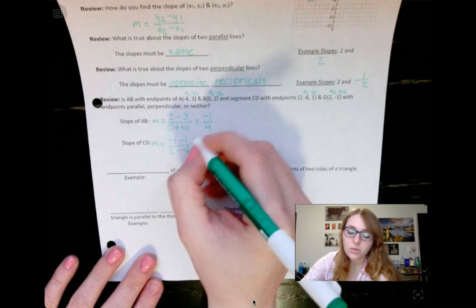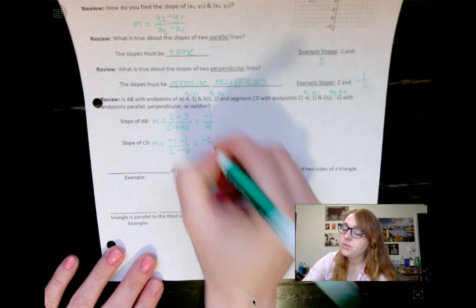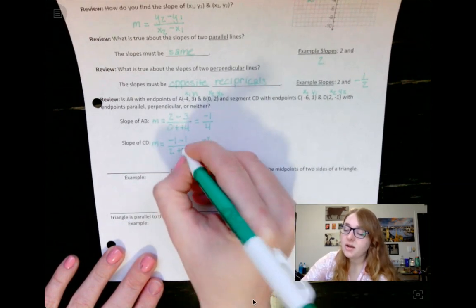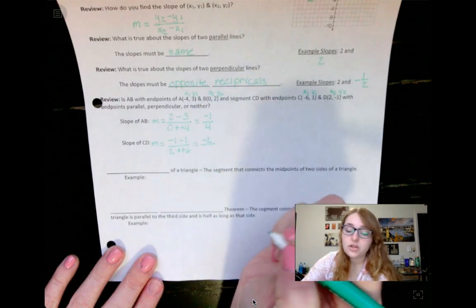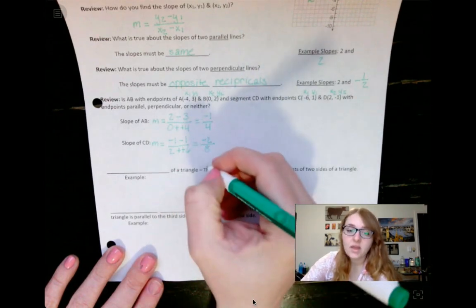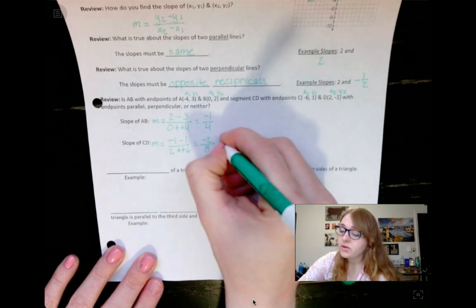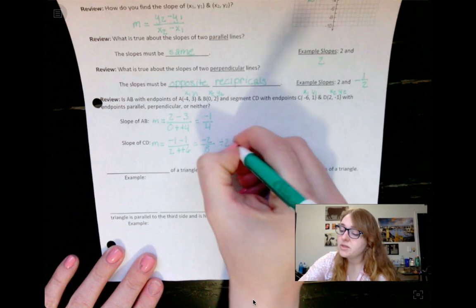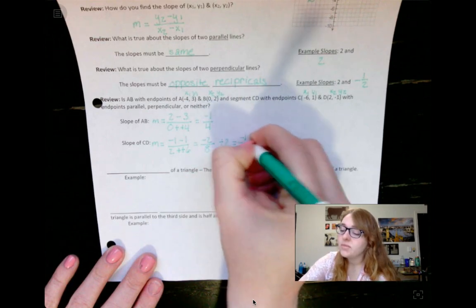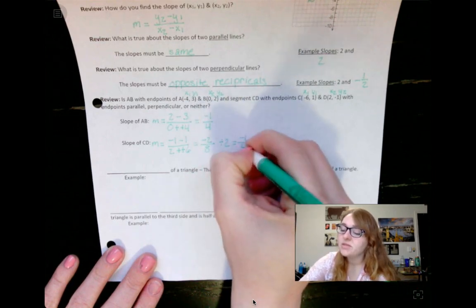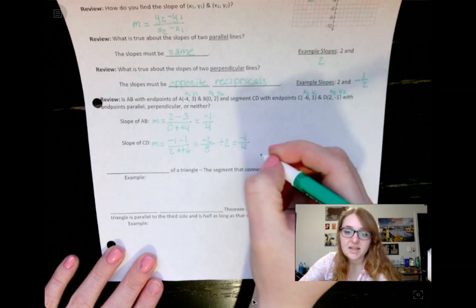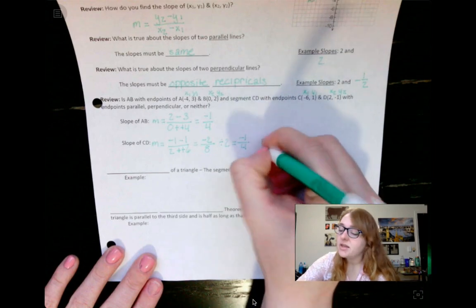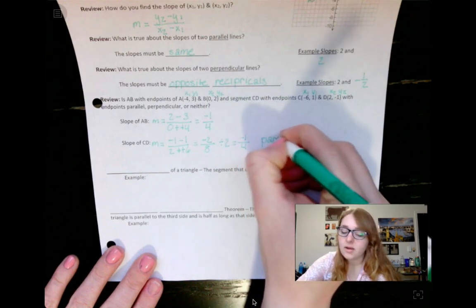Negative 1 minus 1 is going to give us a negative 2. And then again, we have minus a negative, which is really adding a positive. So 2 plus 6 is going to give us 8. But we can reduce this fraction by 2. Negative 2 divided by 2 is negative 1, and 8 divided by 2 is 4. So our slope for CD is also negative 1/4. Since these slopes are identical, these two segments are parallel.